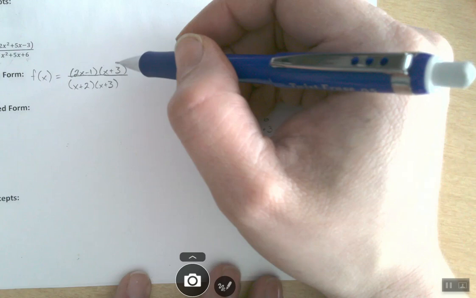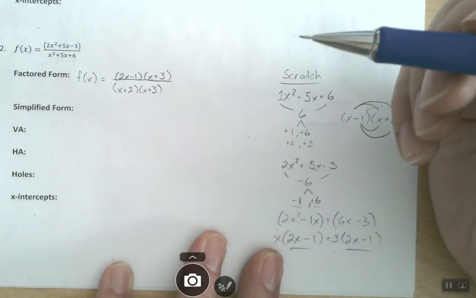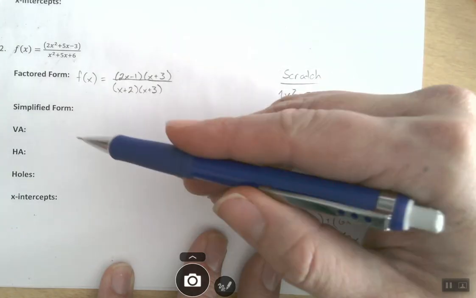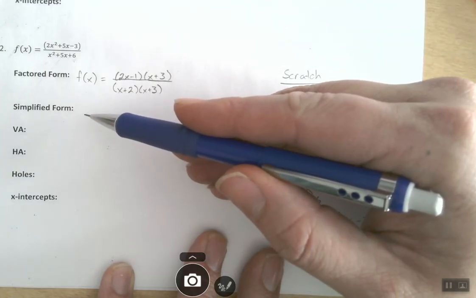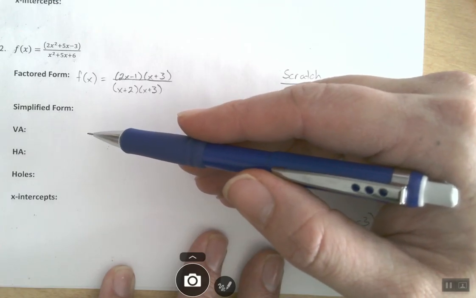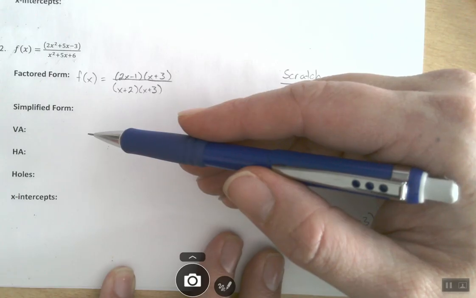So, we're here. We're factored. Get used to it. What's next? Is there a simplified form that we can go to? Do we have the simplified form? Yes. Are you sure? What's the difference between a factored form and a simplified form?